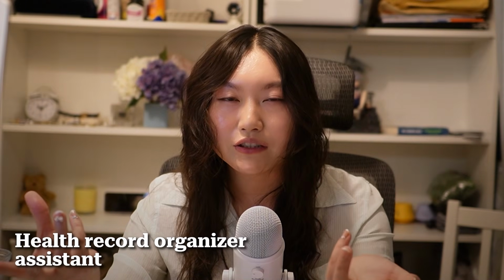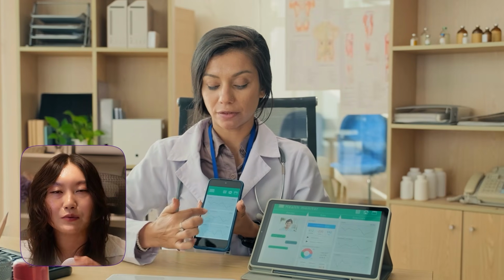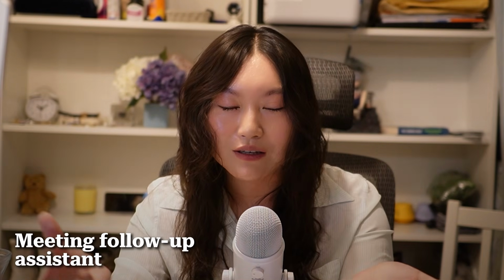Health record organizer: if you ever had the experience of going to different hospitals and they just ask you the same questions over and over again, you can have an assistant that's able to compile all your health records as a unified health record provider. Customer service agent that's able to handle frequently asked questions and escalate complex tasks when it's required. A meeting follow-up assistant, setting up meetings, just personal assistants.